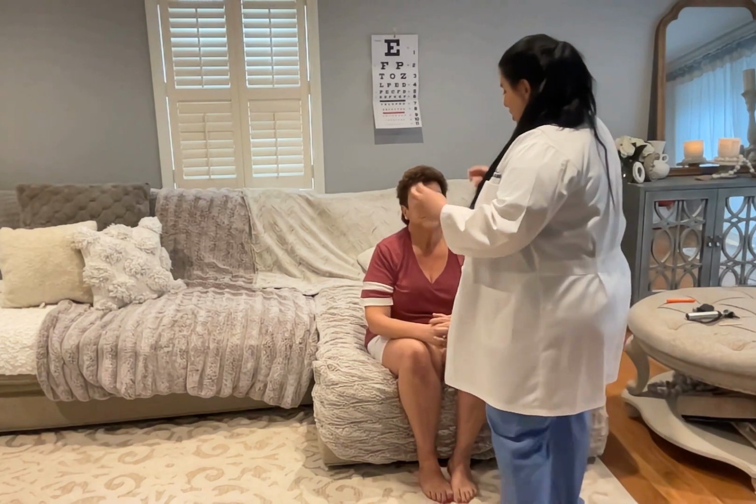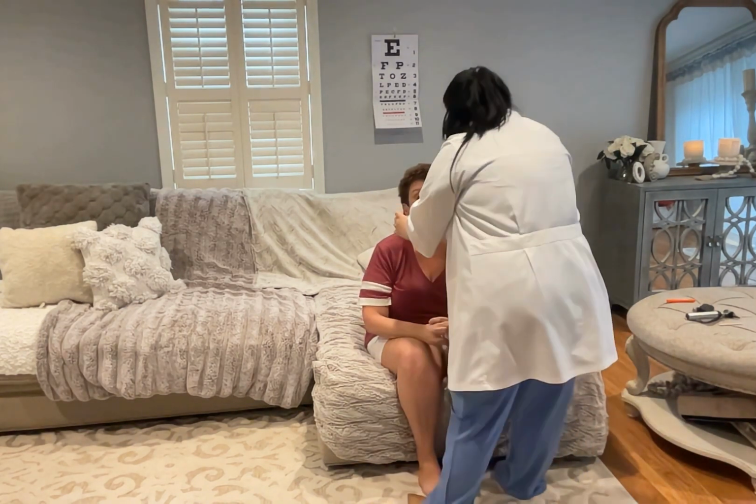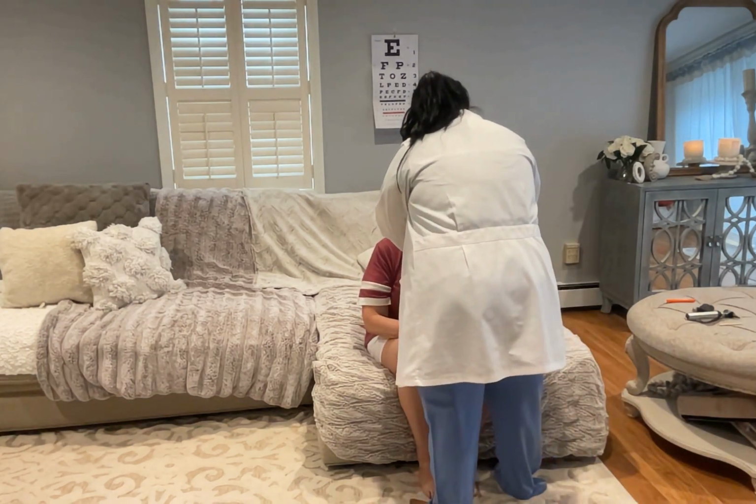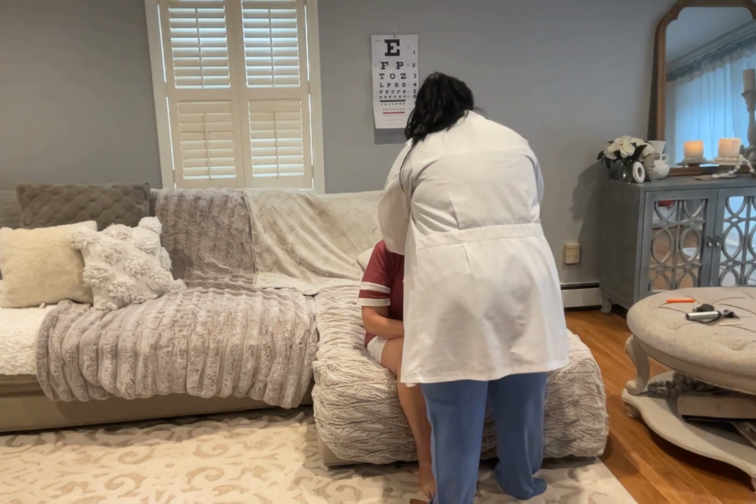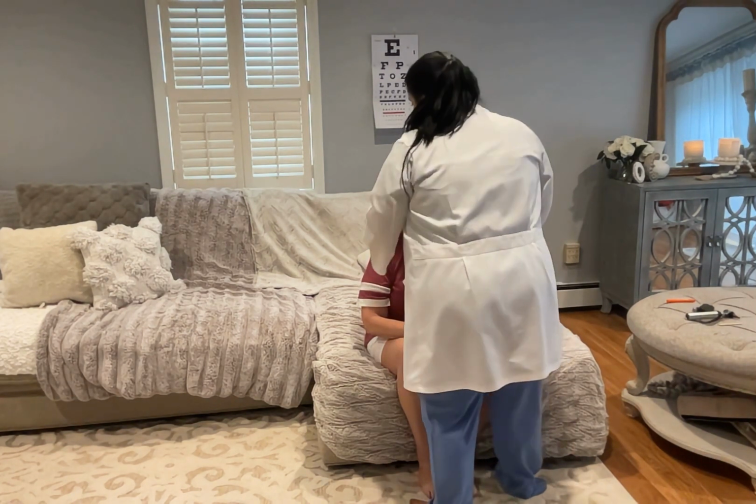Now I'm going to feel for her lymph nodes. Tell me if there's any tenderness, Karen. Any tenderness? No. Any tenderness? No. No. Her lymph nodes were bean-like. They were mobile. They weren't firm. Good. Now I'm going to move on to her thorax region.